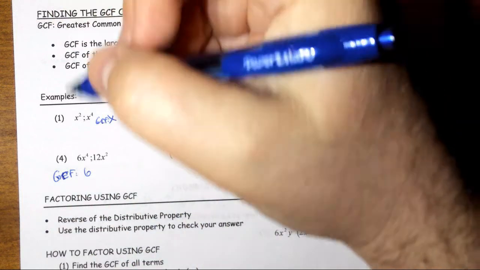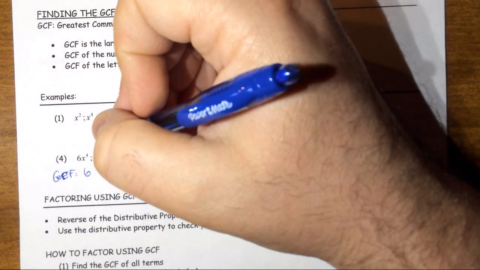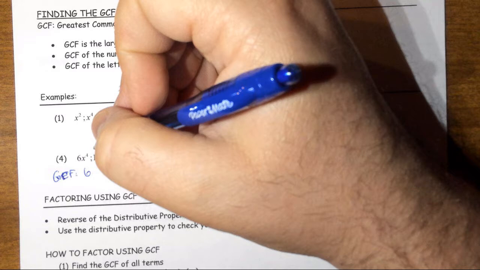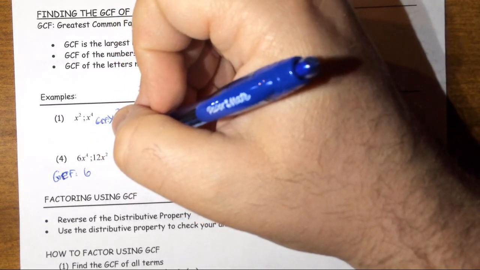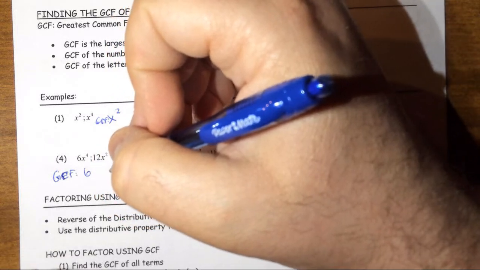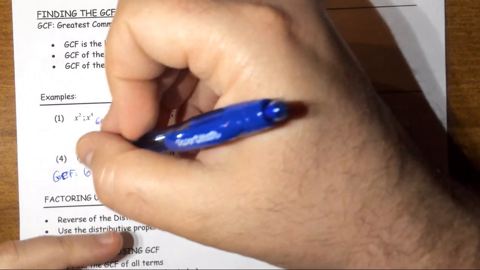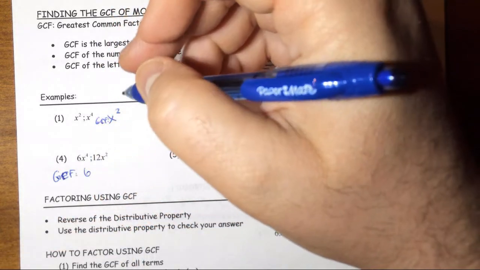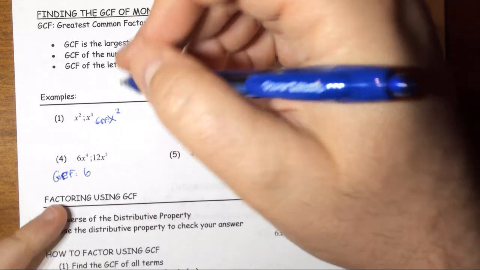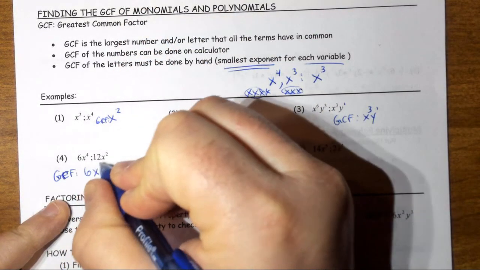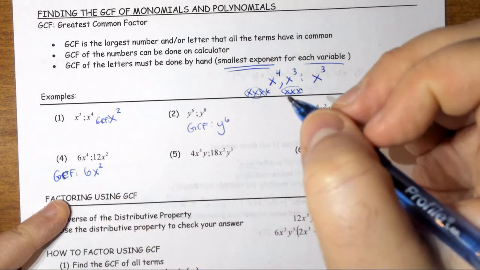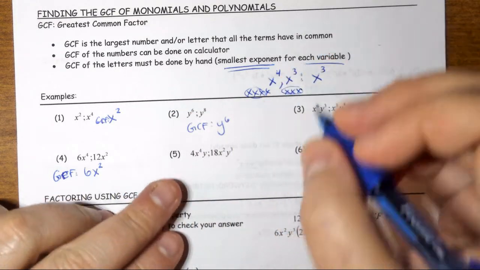So let's try this again. The multiples of 6 are 1, 2, 3, and 6. And the multiples of 12 are 1, 2, 3, 6, and 12. So the biggest multiple they have in common is going to be 6 from both, okay? So that's what we're looking at when we do greatest common multiple, or greatest common factor. And then remember, we choose the variables. We go with the smallest exponent, so it's x squared, okay?